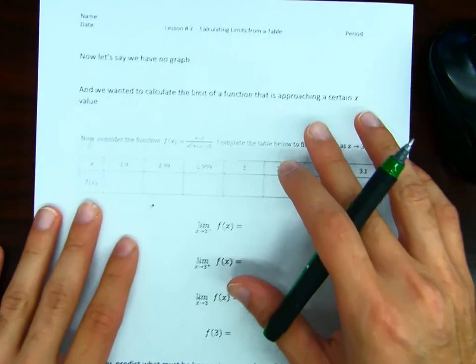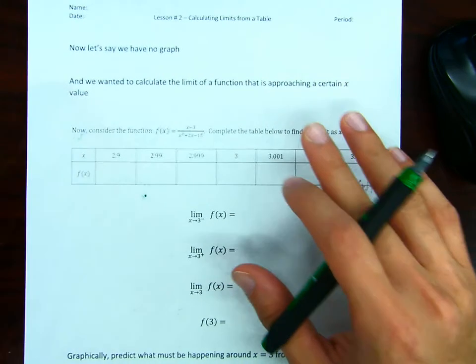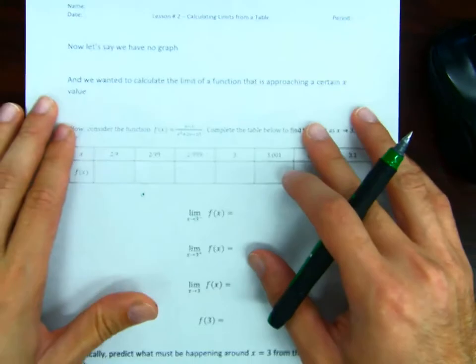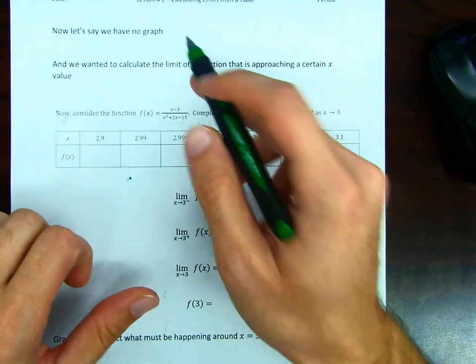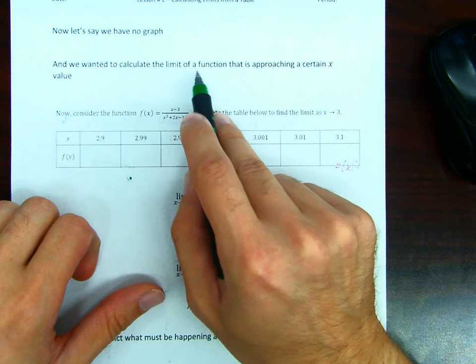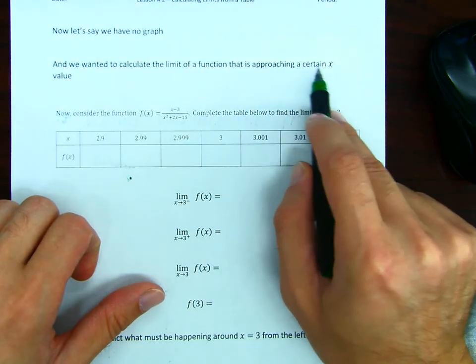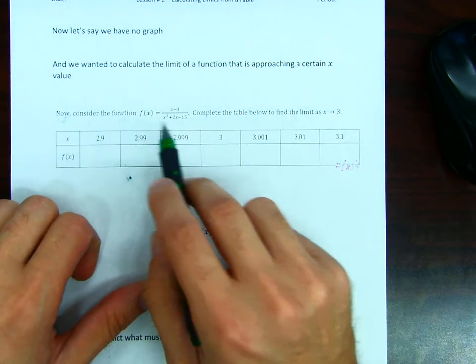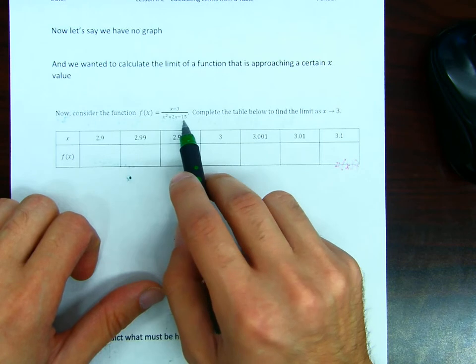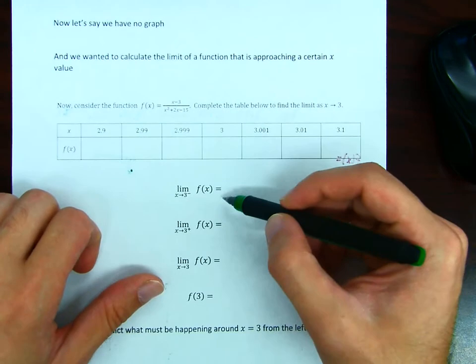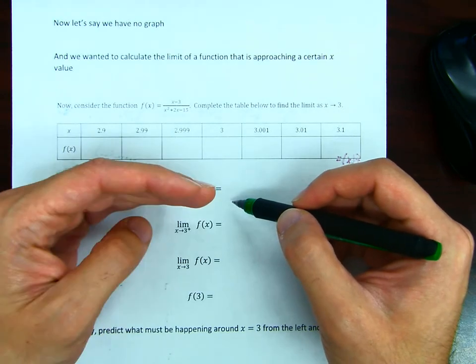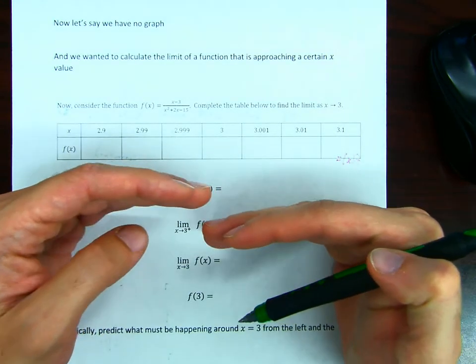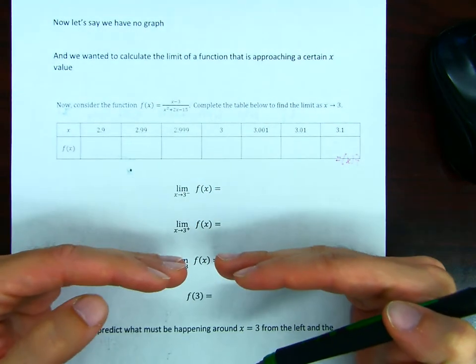All right, now let's try and do the next part over here. Let me fix the camera angle. Okay. So now for the second page, it says, now let's say we have no graph, and we wanted to calculate the limit of a function that is approaching a certain x value. So if we have this function of x minus 3 over x squared plus 2x minus 15, what we want to do is, hey, what is it approaching? How is it approaching from the left, from the right? If the left and the right are equal, then this limit must be equal.